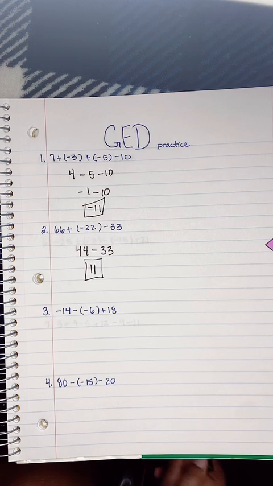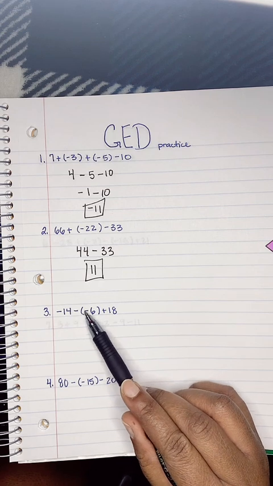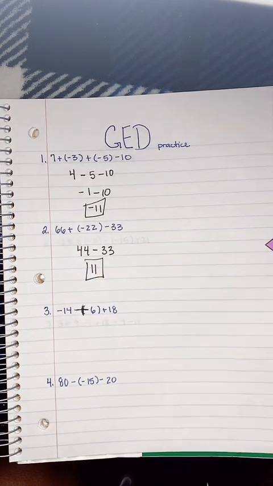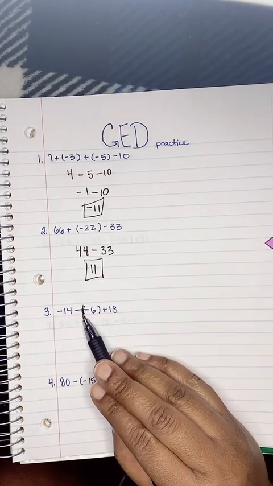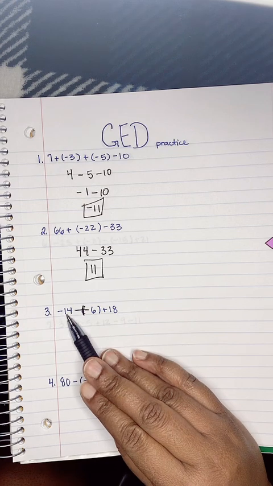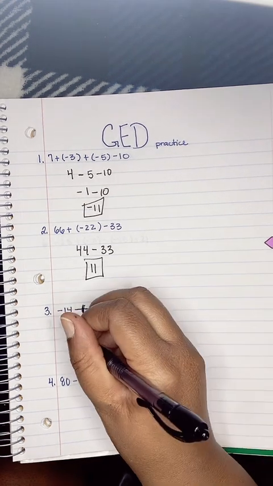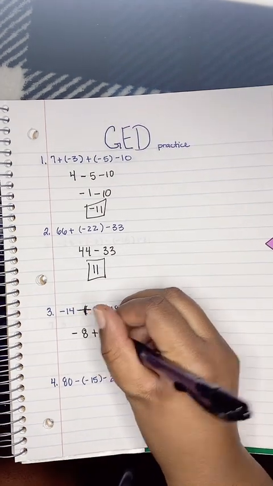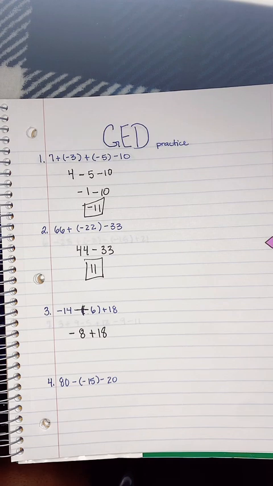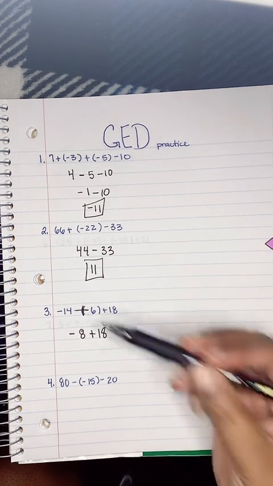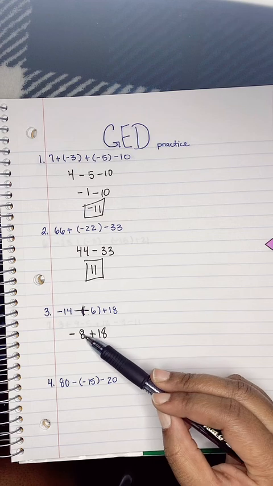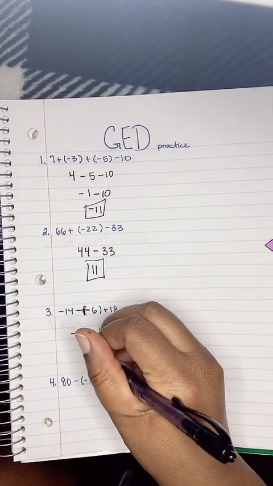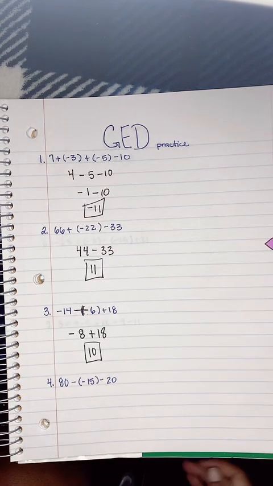I see negative 238. Okay, so we have to remember a negative times a negative is always a positive. So we can really change this to a big plus sign. And then we have negative 14 plus 6. Somebody owes you $14. They paid you $6. Well, they're still going to owe you $8. Plus 18. Then somebody owes you 8, now they have 18. You're in the positive 18. So you end up with $10.